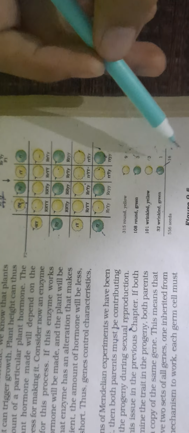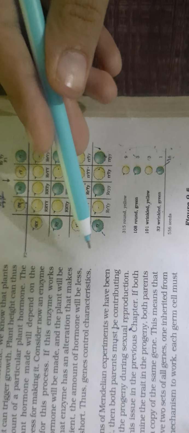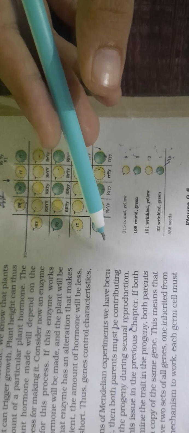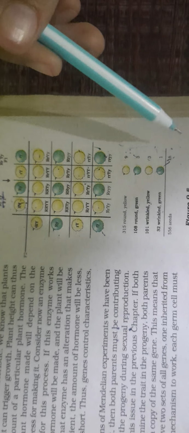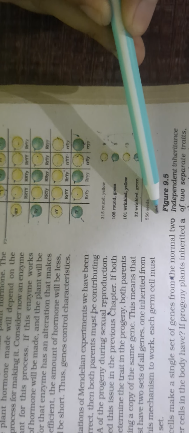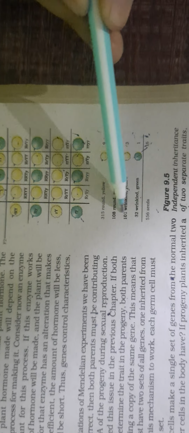So this is your phenotypic ratio, the external appearance. If we take a total of 16, then 9 will be round yellow, 3 will be round green, 3 will be wrinkled yellow, and 1 will be wrinkled green. But here 556 seeds are taken, so according to that these numbers are given.